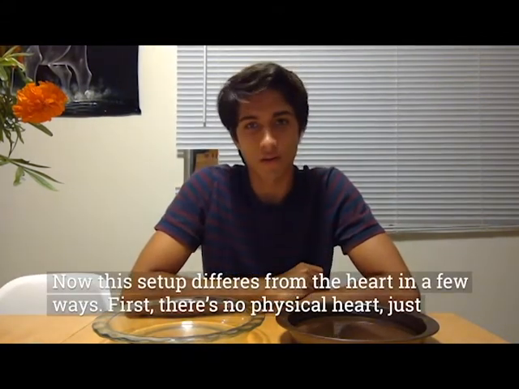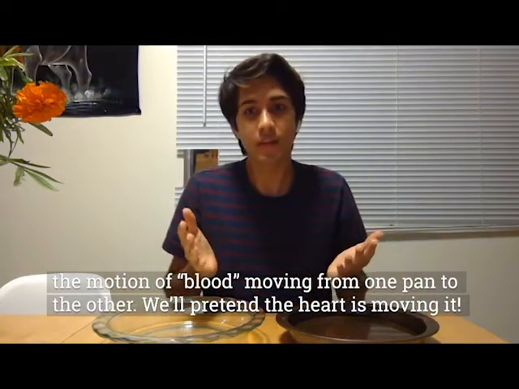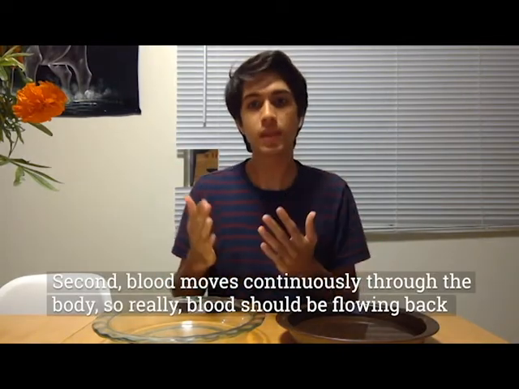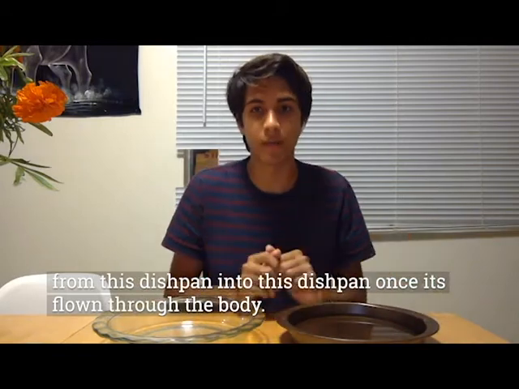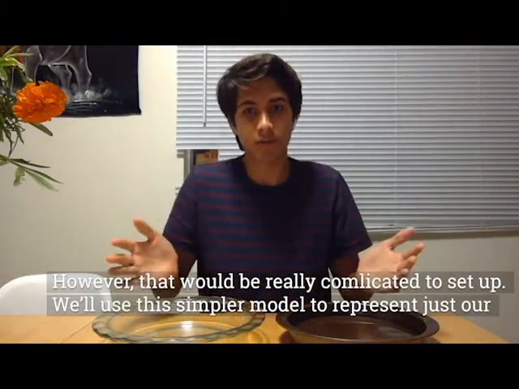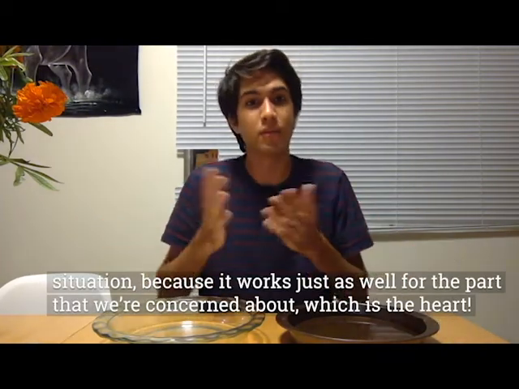Now this setup differs from the heart in a few ways. First, there's no physical heart, just the motion of blood moving from one pan to the other. We'll pretend that the heart is moving it. Second, blood moves continuously through the body, so really blood should be flowing back from this dishpan into this dishpan once it's flown through the body. However, that would be really complicated to set up. We'll use a simpler model to represent just our situation because it works just as well for the part that we're concerned about, which is the heart.